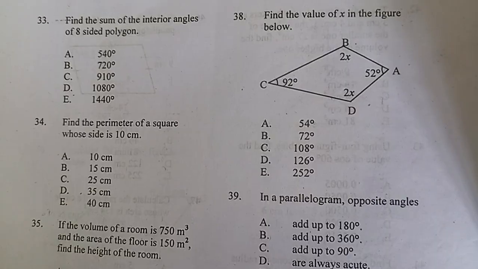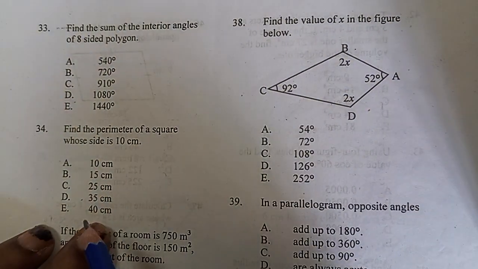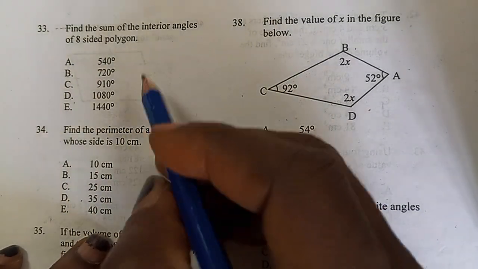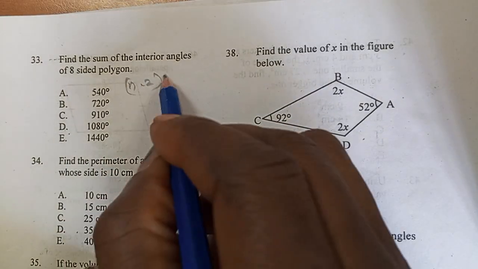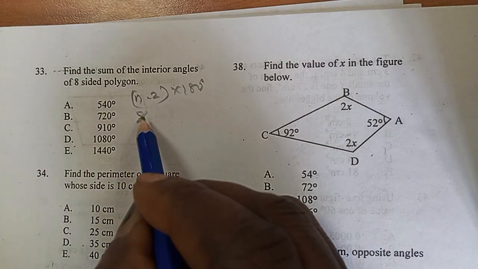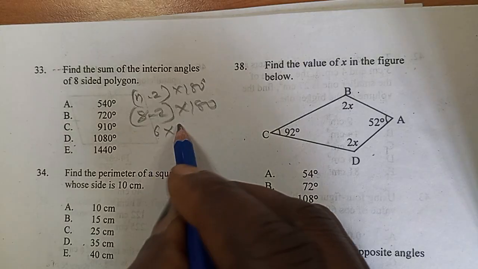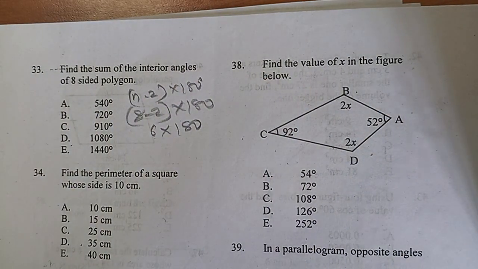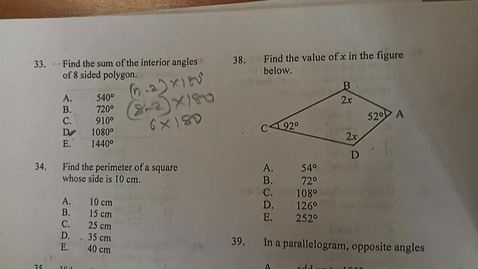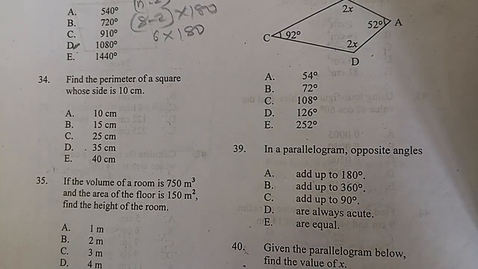33. Find the sum of the interior angles of an 8-sided polygon. Okay, so that means we need to take into consideration the formula for the sum of the interior angles of a polygon, which is n minus 2 times 180 degrees. So my n is 8. 8 minus 2, then you multiply by 180. 8 minus 2 is 6, then you multiply by 180. So 180 times 6 will give you 1080. That is the sum.